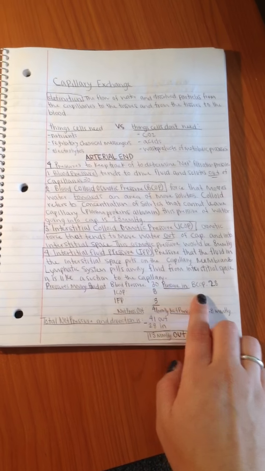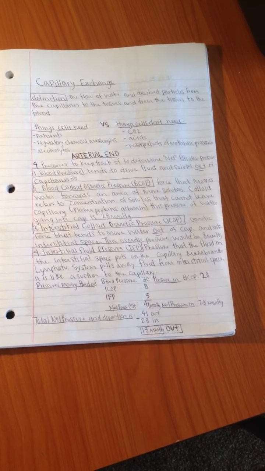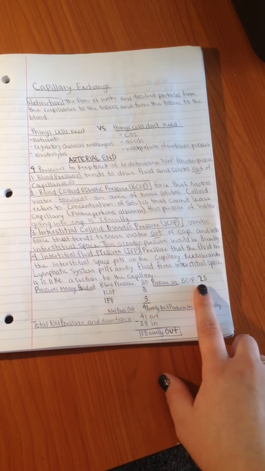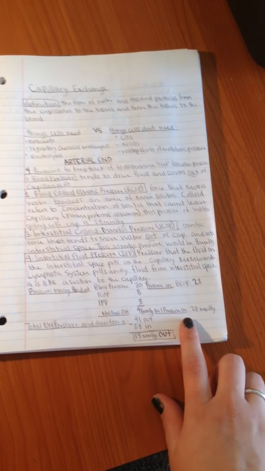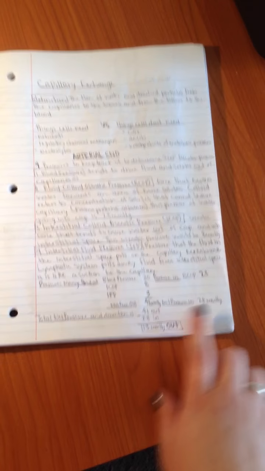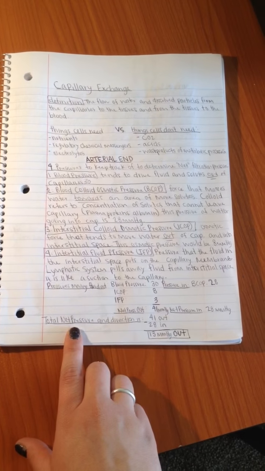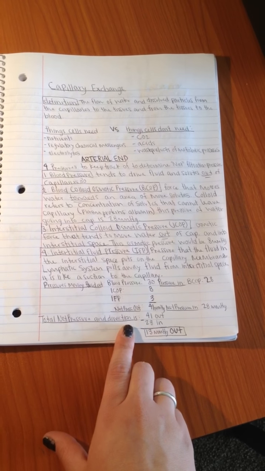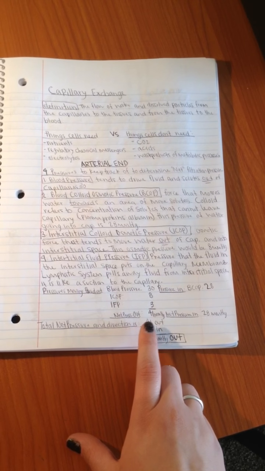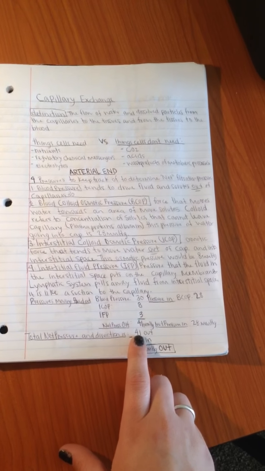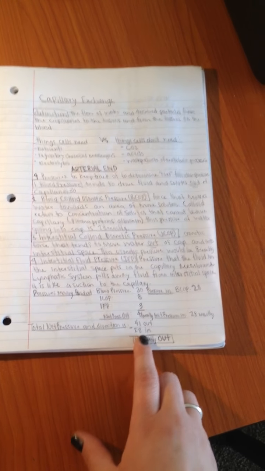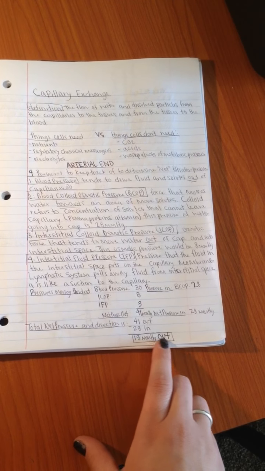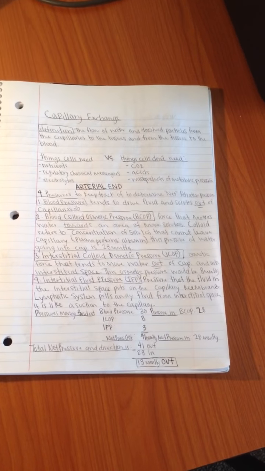And the pressure going inside the capillaries from the interstitial space is the BCOP, which is 28. So the net pressure in is 28. And then for the total net pressure and the direction, you take the 41 out, subtract the 28 in, and you get 13 going out. So that's how you would do the arterial end.